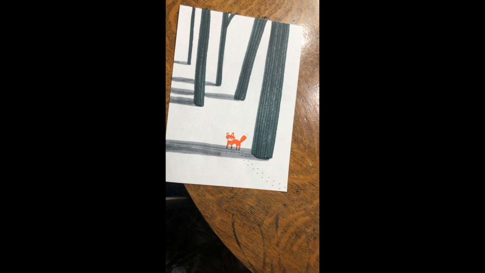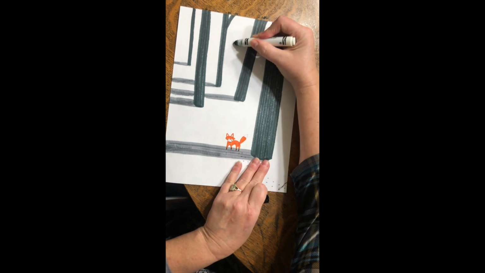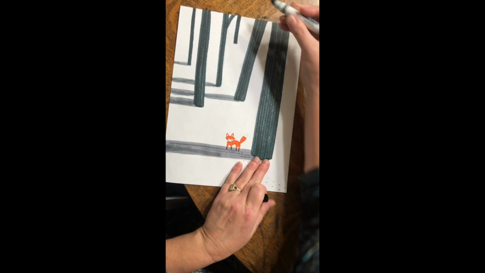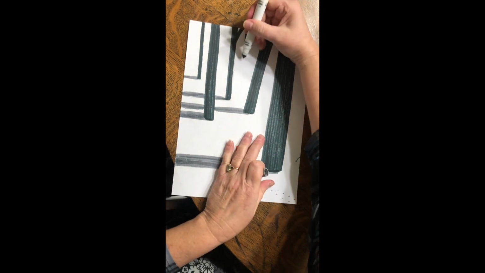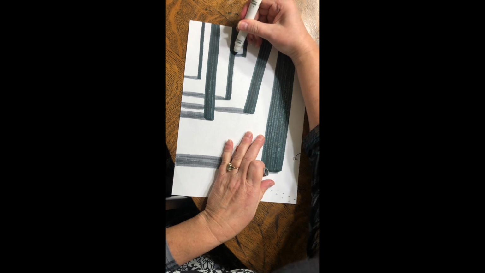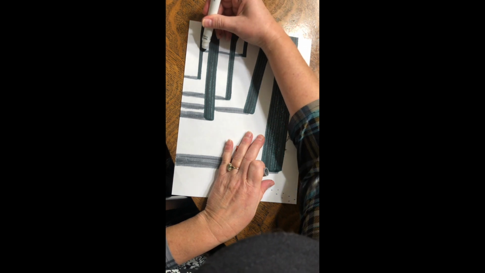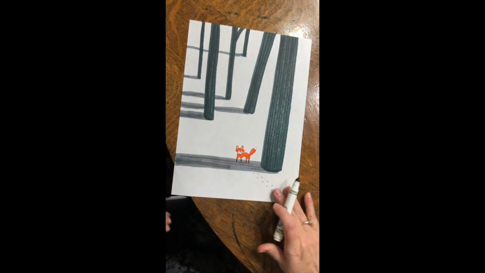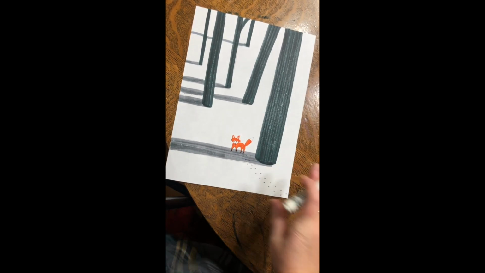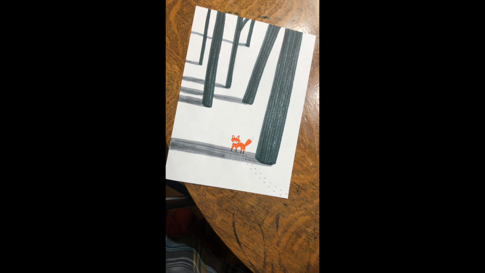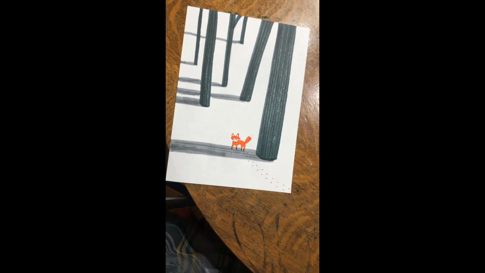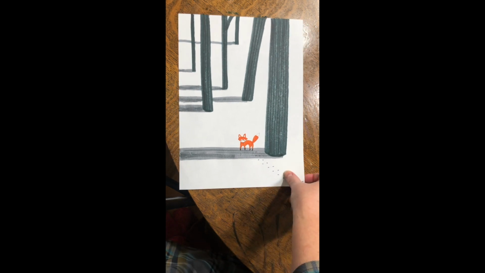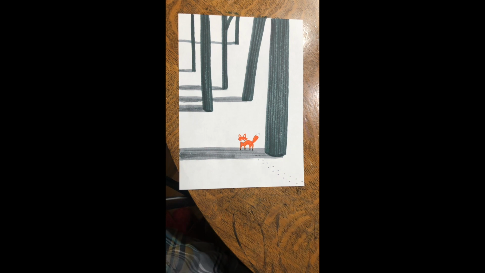And if you want, you can even add more trees. I might even add like one more right up there. I think it needs one. And I'll have a shadow going straight off the page. And there you go. Now you have a beautiful page or a beautiful paper with a snow scene in Fantastic Mr. Fox.